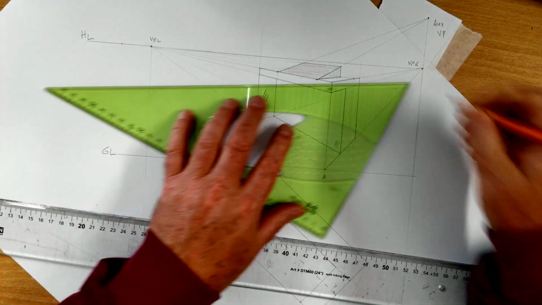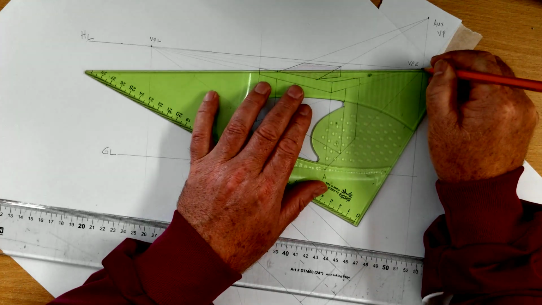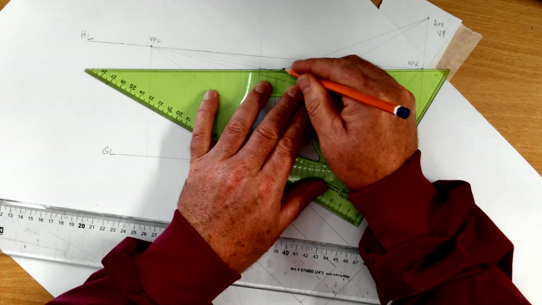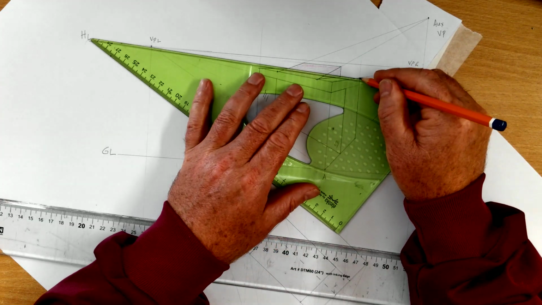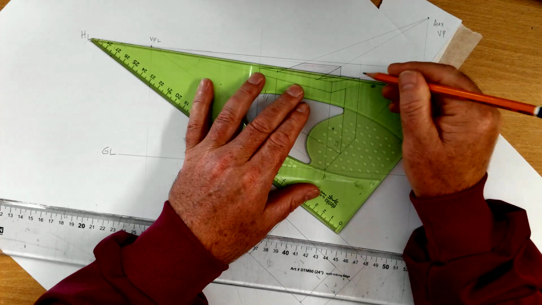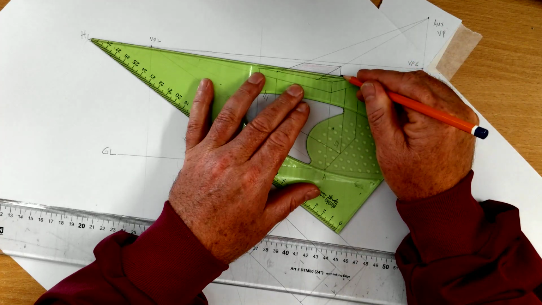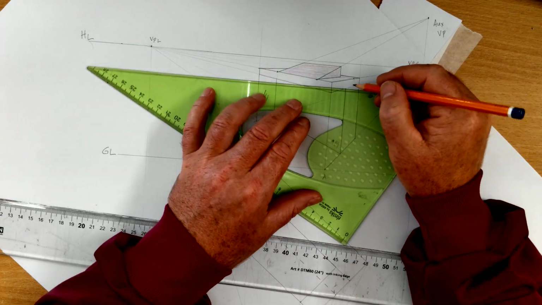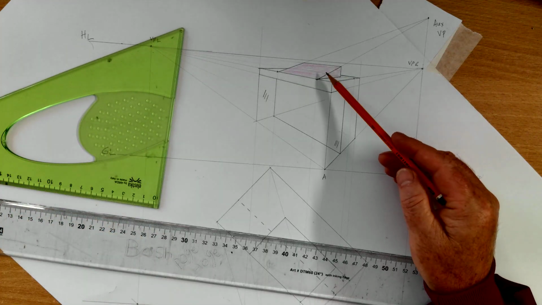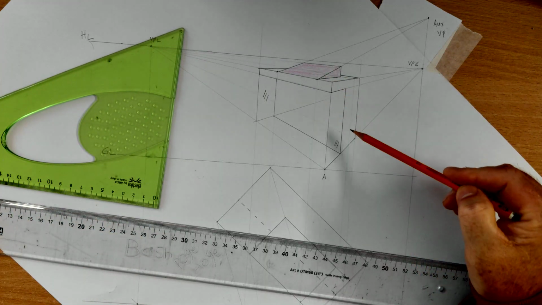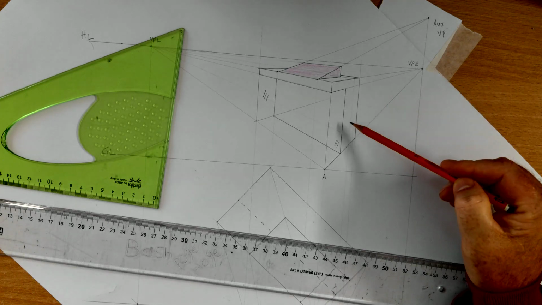So now I know that the roof just comes along here until it disappears and goes in as well from here until it disappears like that. Okay, so that's the solar panel, that's the kiosk.